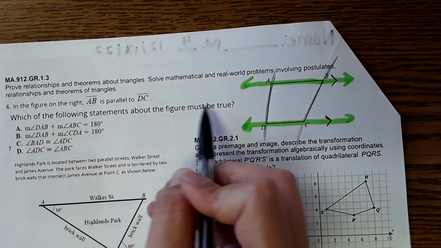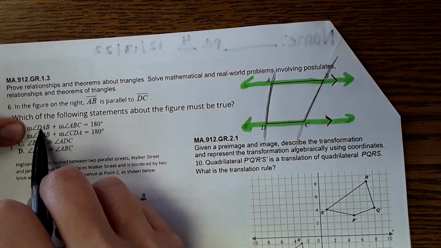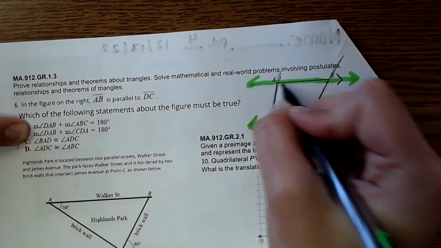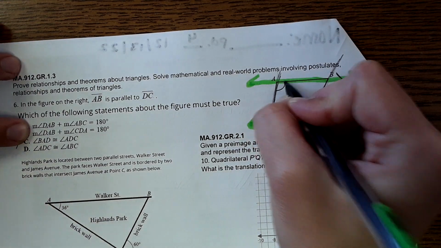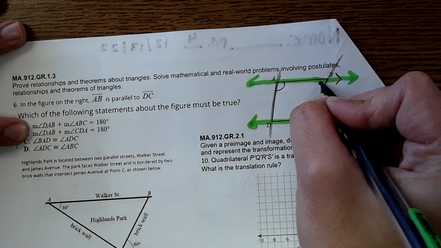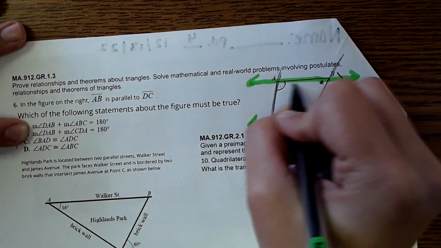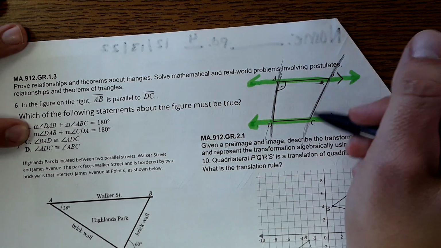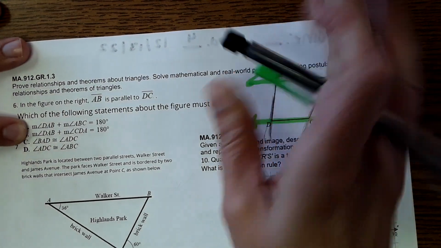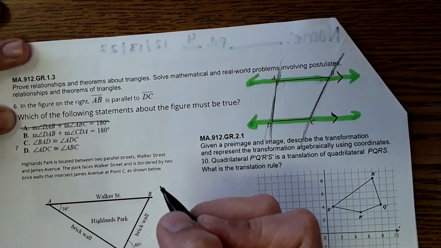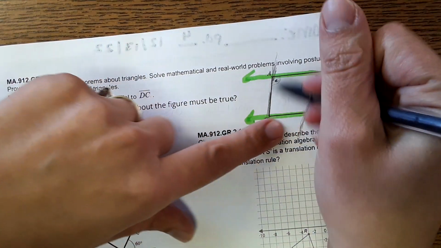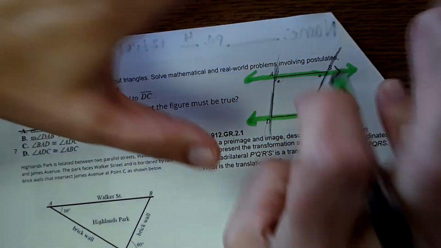So which of the following statements about the figure must be true? Okay, first of all, and I'm writing in pencil because I'm probably going to erase as I go. So measure of DAB, so this angle right here, plus ABC, this angle right here, equals 180. No, the only way these two would add to 180 is if this line was parallel to this one, and that is not the case. So no, A cannot be the answer. Did everybody understand that why? So these two would be supplementary only if this line was parallel to this line, and it's not.